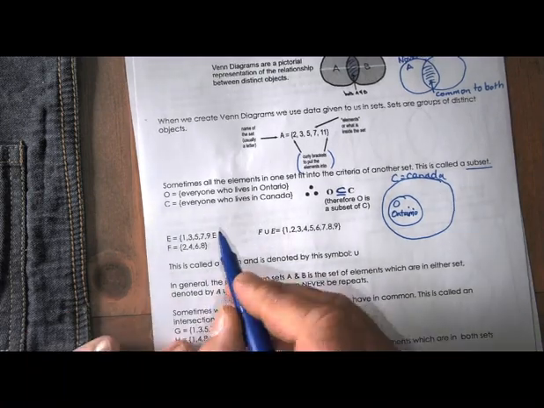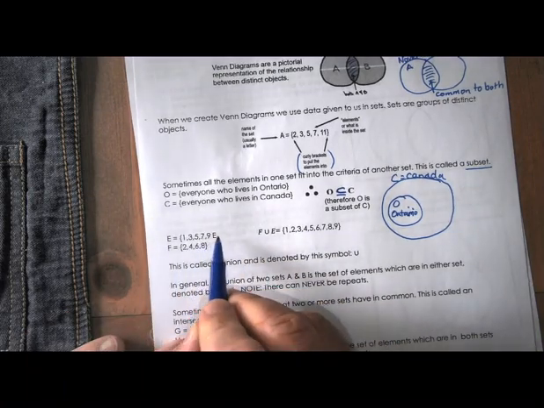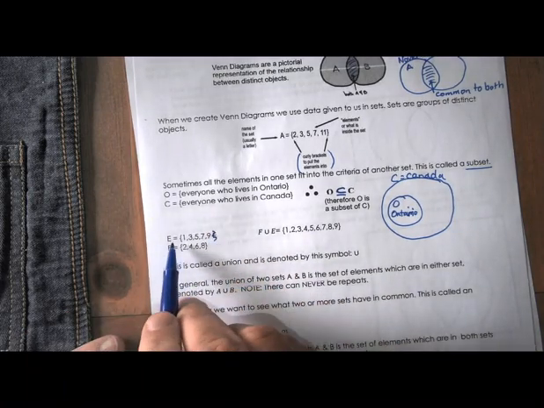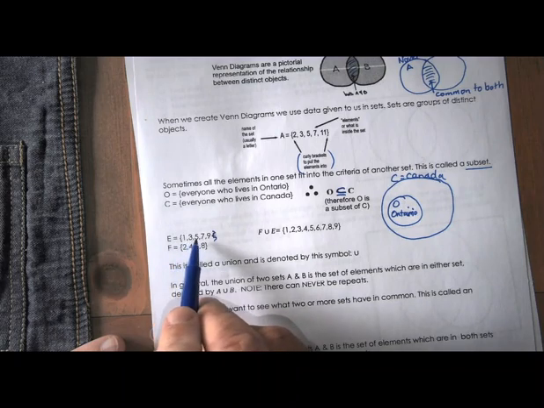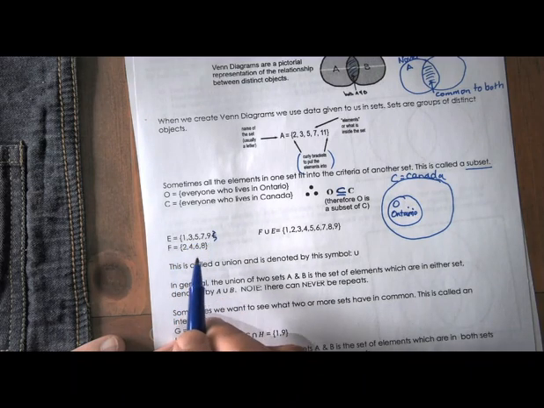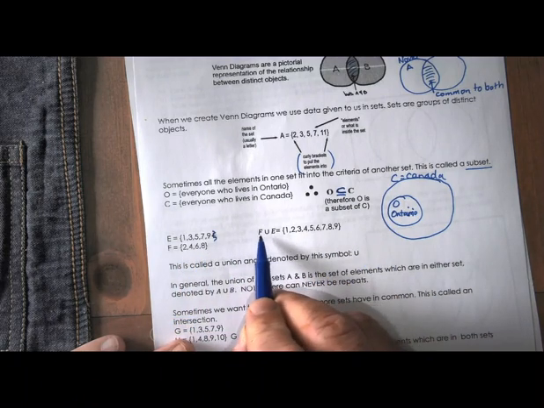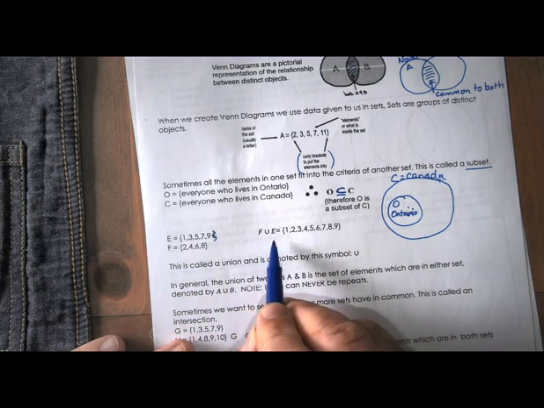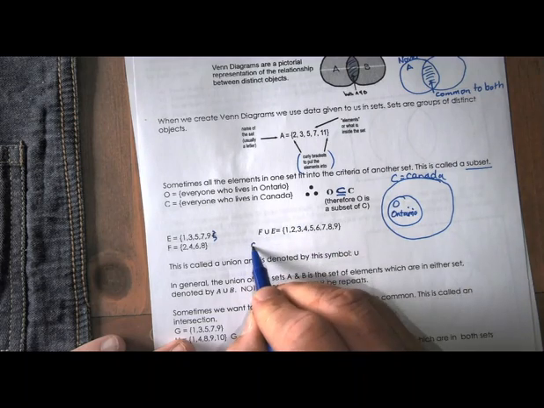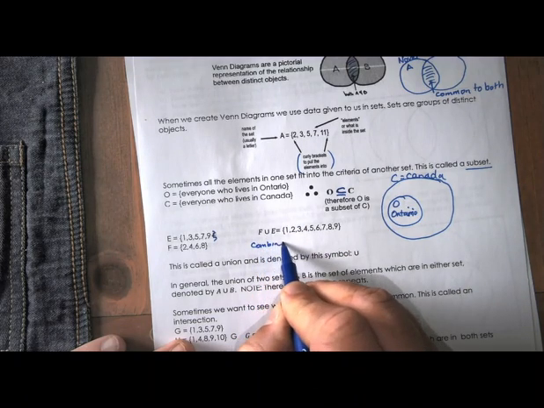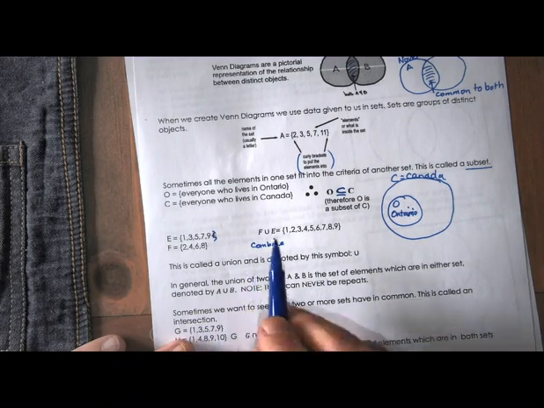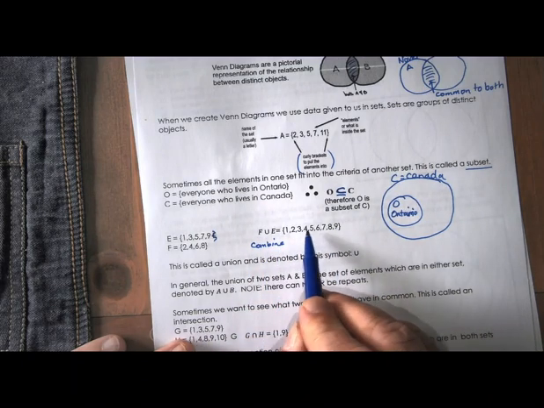Likewise, if I have E is 1, 3, 5, 7, 9, and F is 2, 4, 6, 8, if I take the union of those, so if I combine F and E, that gives us all the numbers.